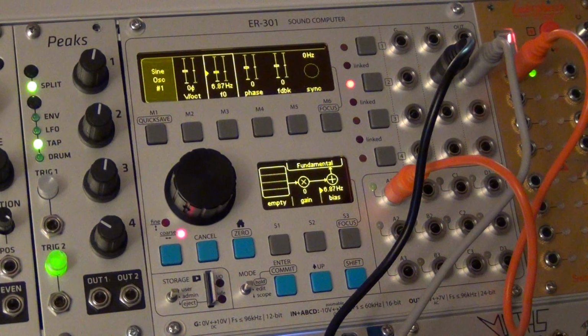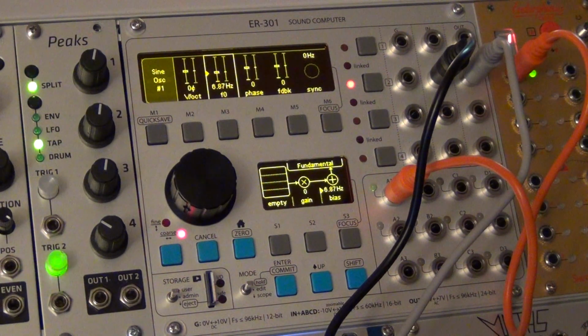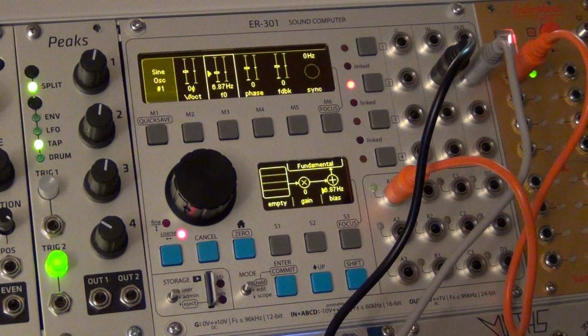So quantizing using the ER-301 on a sample player is a lookup table to quantize to really any scale that you define. Pretty cool, huh? So I guess I'll leave you with this thought. We took the sample player and used it as a lookup table, and we used that to control our pitch, and to make sure that pitch got set to some very discrete values. And we controlled it with some white noise.